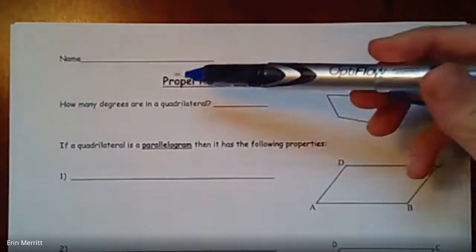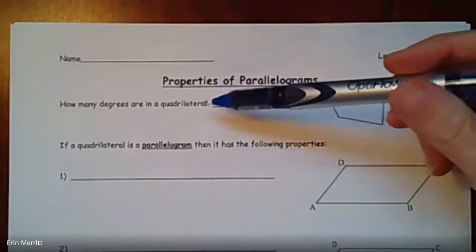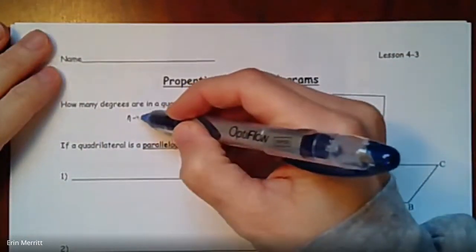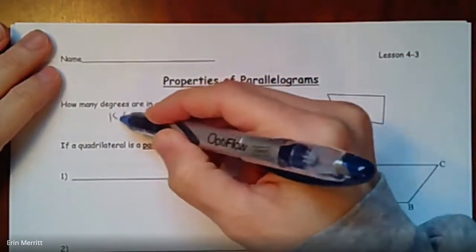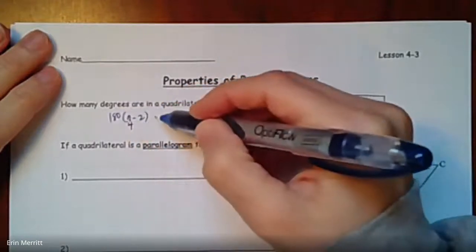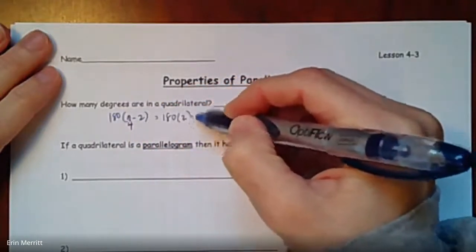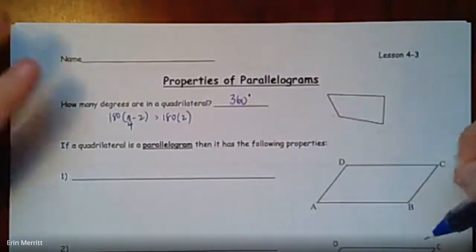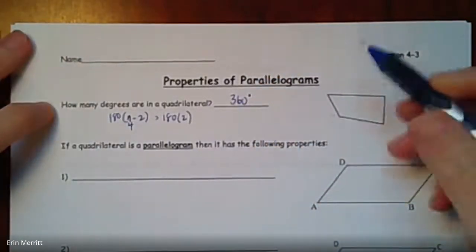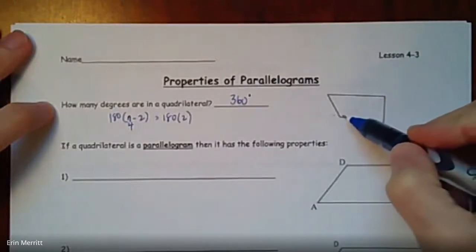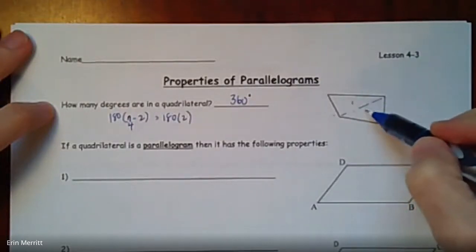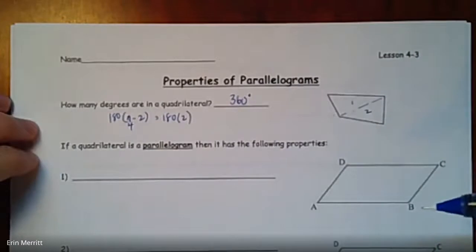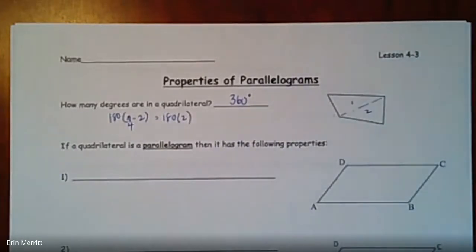So the first part, when it says, how many degrees are in a quadrilateral? Well, we know it's n minus 2 and then times 180. So since quadrilateral would be 4, it's just 180 times 4 minus 2, or 2. And it should come out 360. Again, probably something you knew already. And you can tell you're dividing it into 2 different triangles if you actually break it up with that diagonal. All right, as for specific parallelogram properties, let's do it.